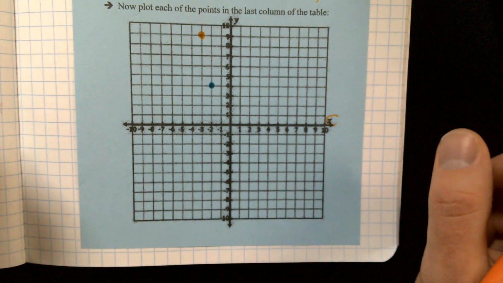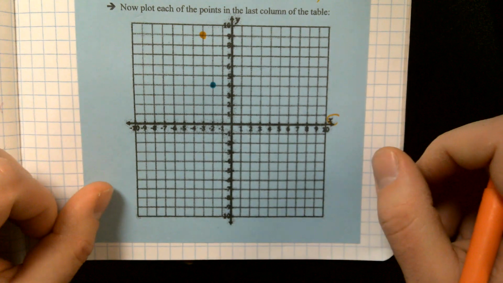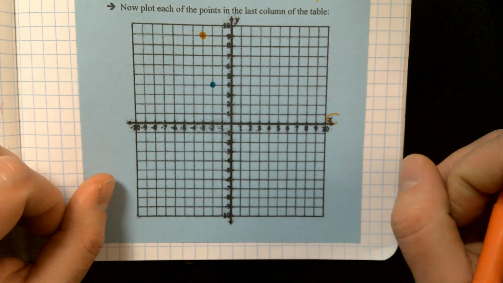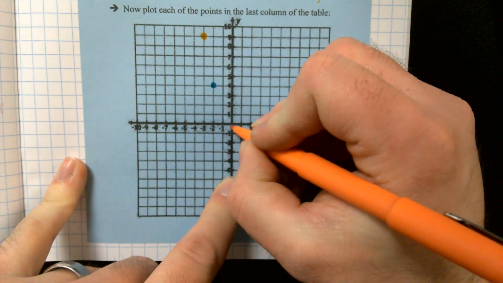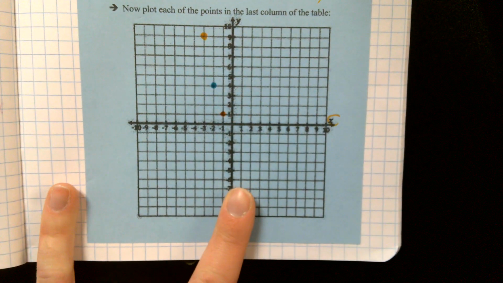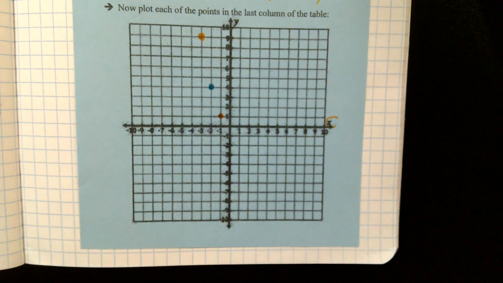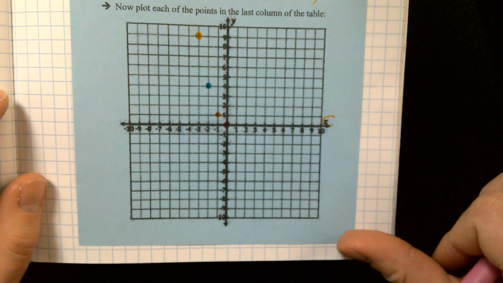What's my third point I'm going to plot? Negative 1 comma 1. We'll get to the 0, 0. Yeah, negative 1 comma 1. Then we're going to plot, you said what, Rhea? 0 comma 0, right there at the origin.